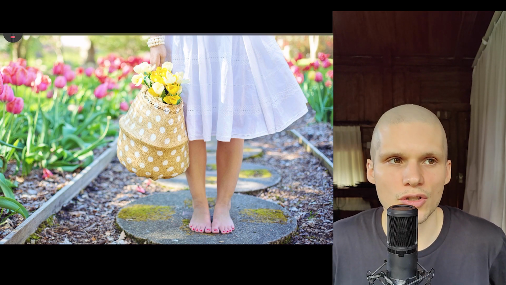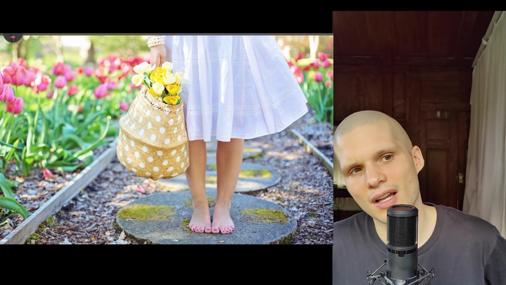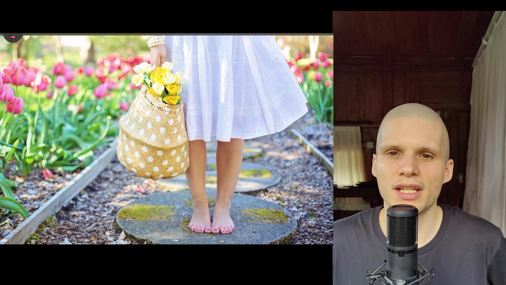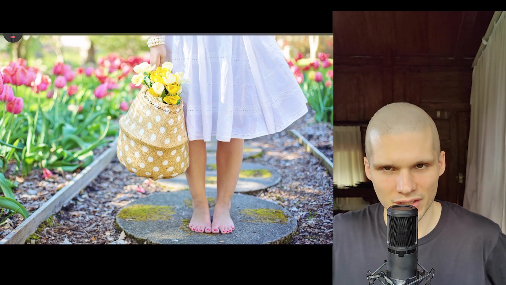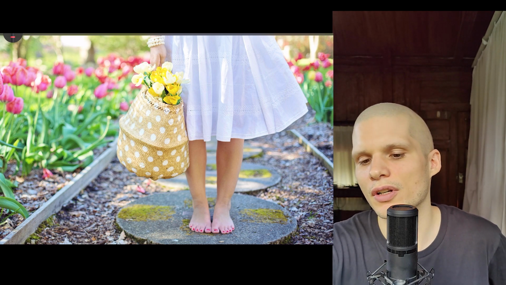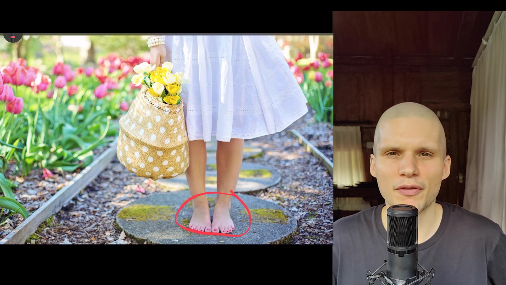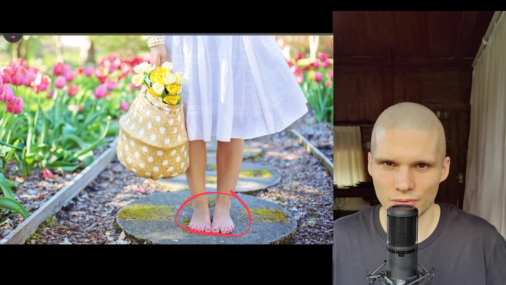Here, during spring, the weather is nice, not too hot, not too cold. It's after winter, and you can go outside in your bare feet. Bare feet. Bare feet means no shoes.